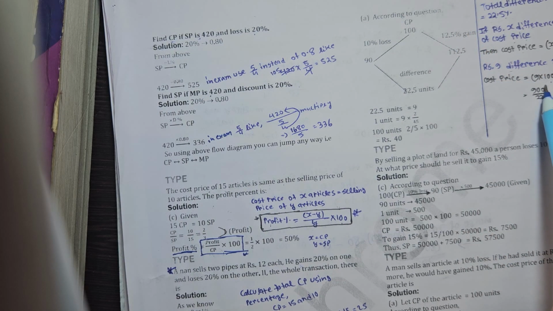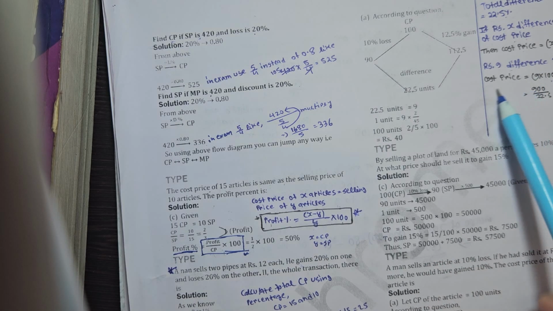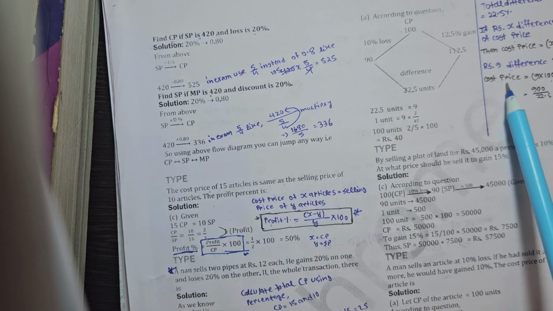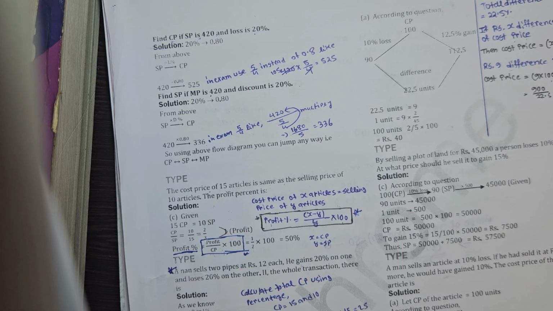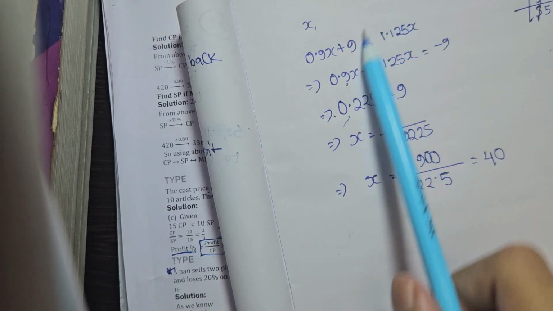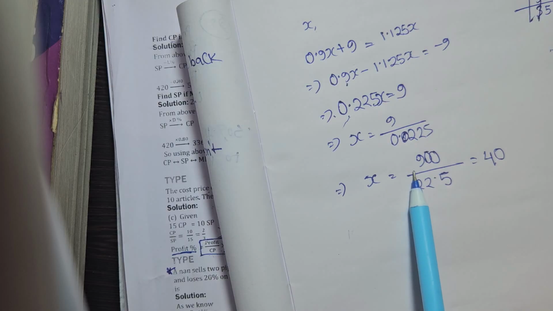So we need 22.5%. From a loss of negative 10% you are going to 12.5%. So what would be the cost price? It would be 900 divided by 22.5 equals 40, but I think the first way is simpler. We just write the equation and solve the equation and we get the value, right?